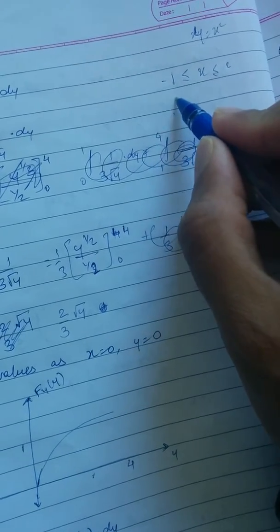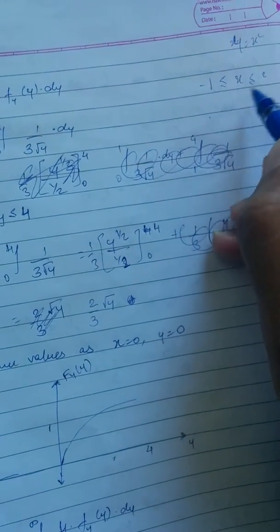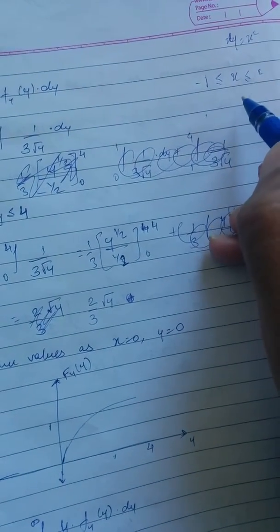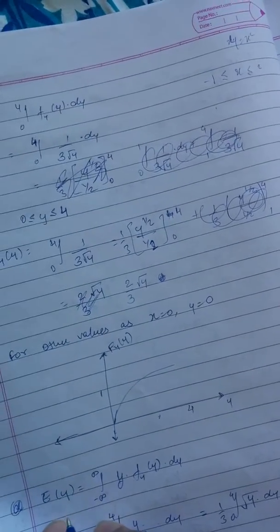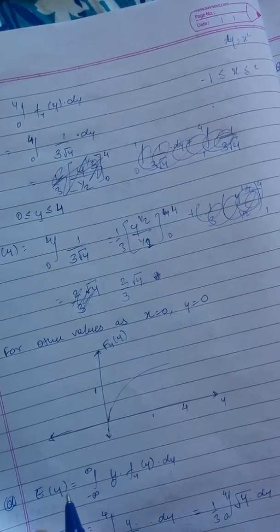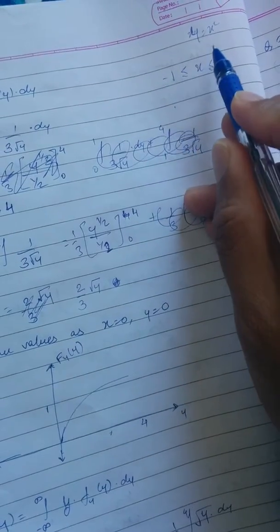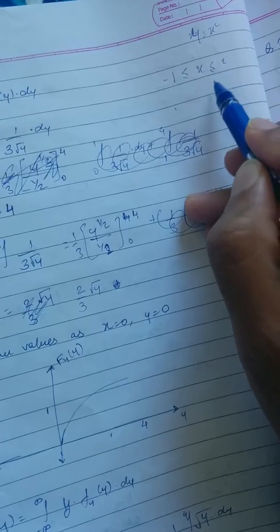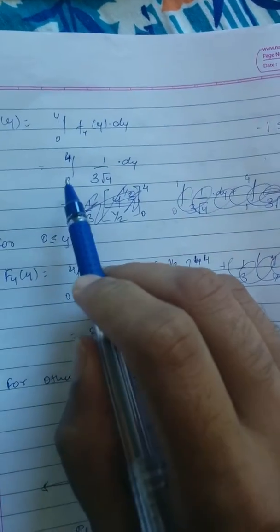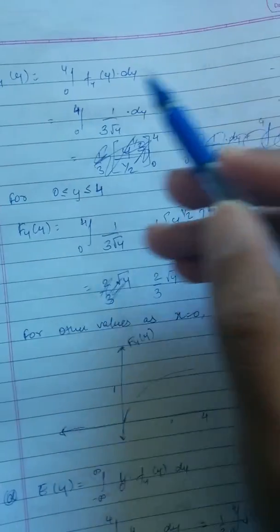For values -1 to 1, the value of y will be between 0 and 1, and after that it will be from 1 to 4. So we have integration between 0 and 4.